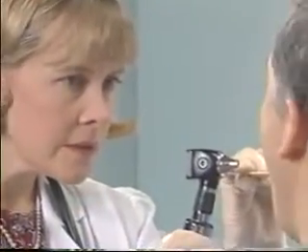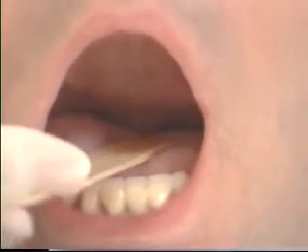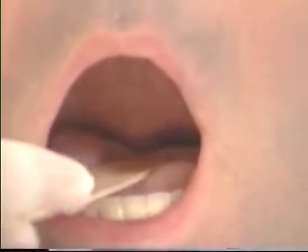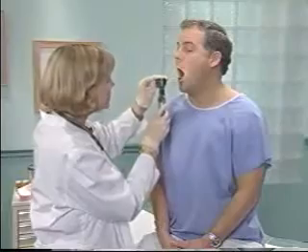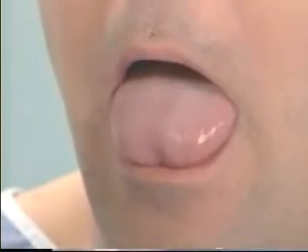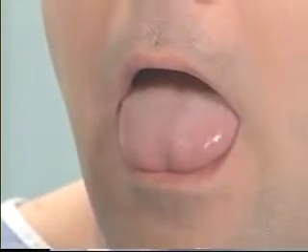Now inspect the rest of the oral cavity. The hard palate should appear bony and whitish. The soft palate should look muscular and pinkish. The uvula should be pink, midline, and free of lesions. Next, inspect the tongue. The dorsal surface should be symmetrical and slightly rough, with a midline groove and small fissures.